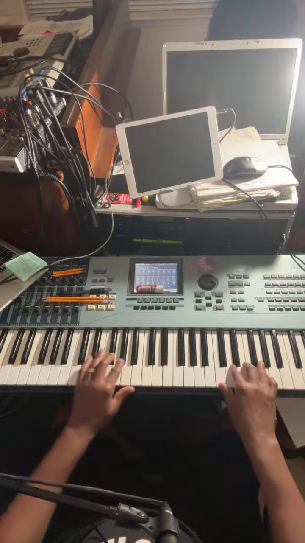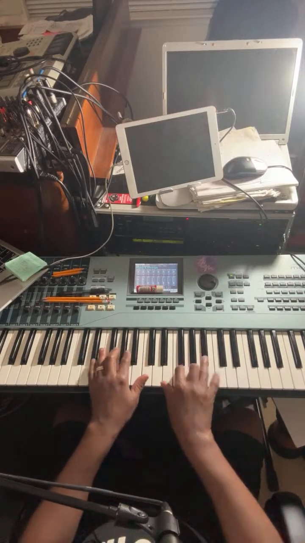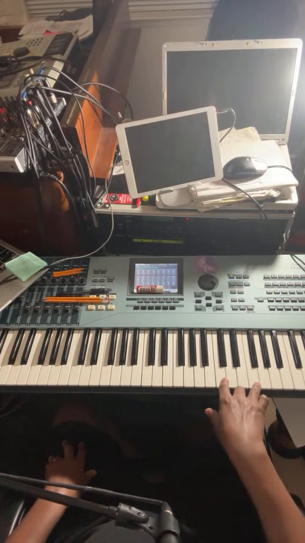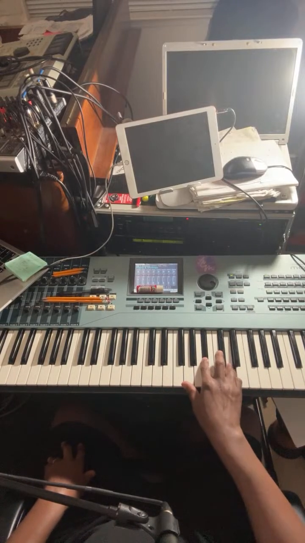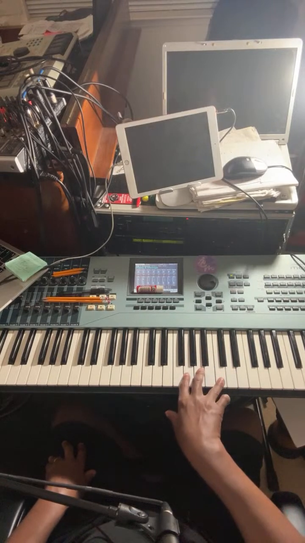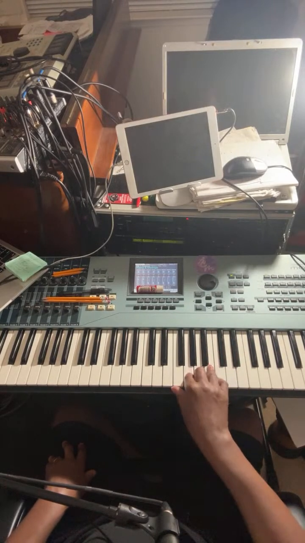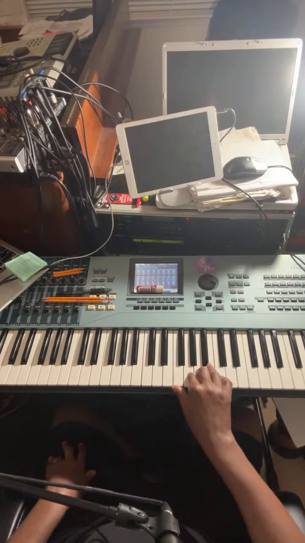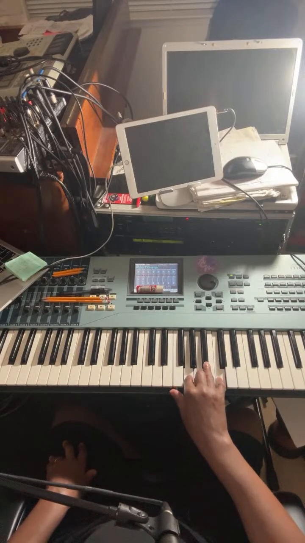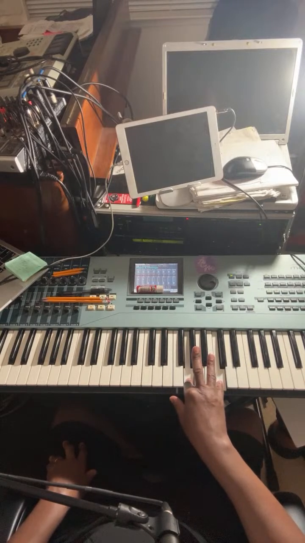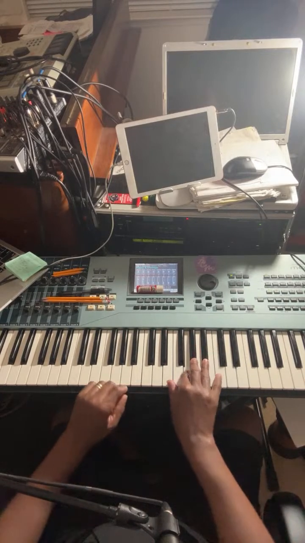And I started learning these little, what is that? Perfect fourth, major 3rd. Let me see. Perfect 4th. Let me see. How did I go? Minor 3rd to the perfect 4th again.